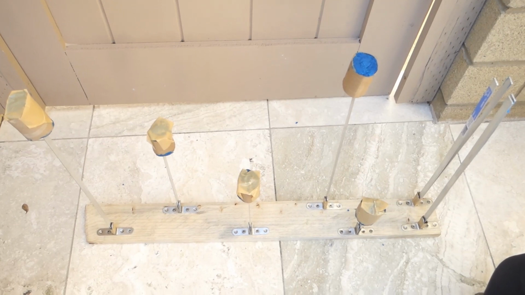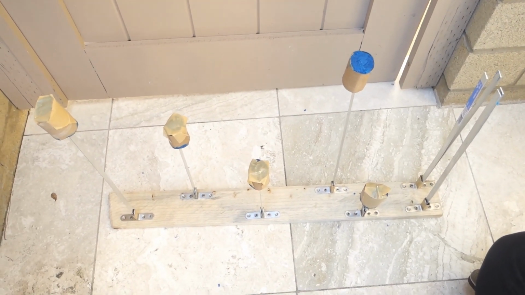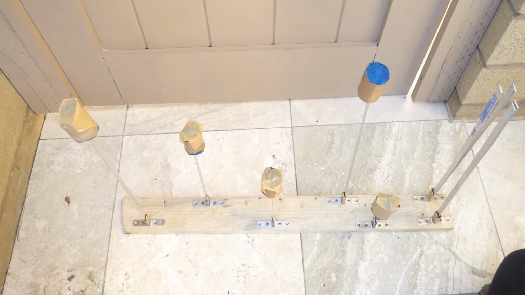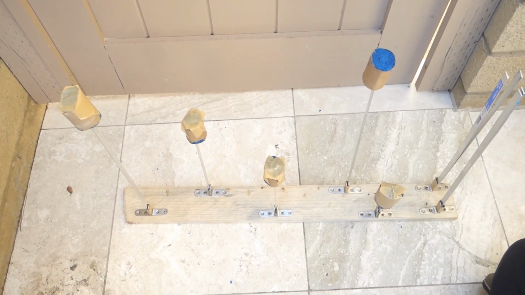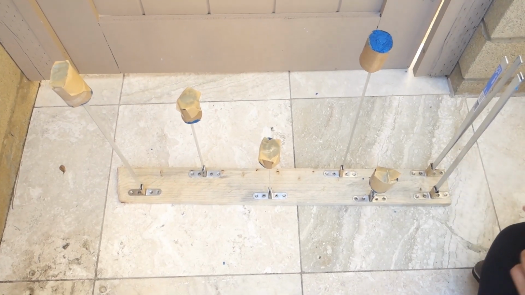Alright, so what is resonance and what causes it? Resonance is the tendency of a system to vibrate with increasing amplitudes at some frequencies of excitation. So resonance is caused by big vibrations.